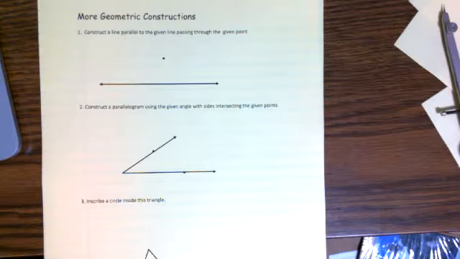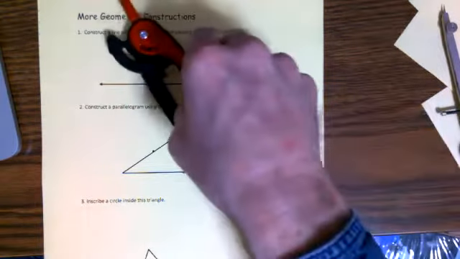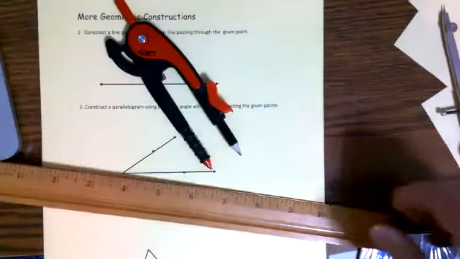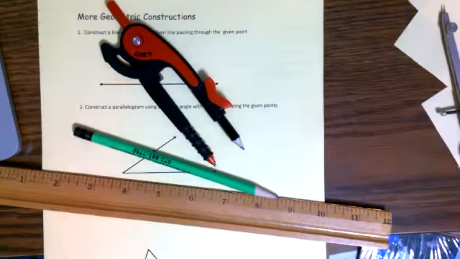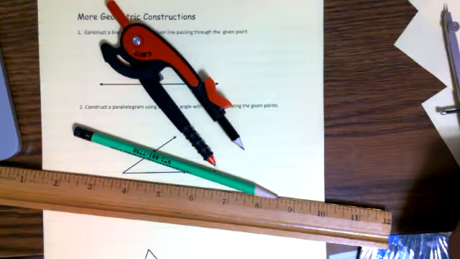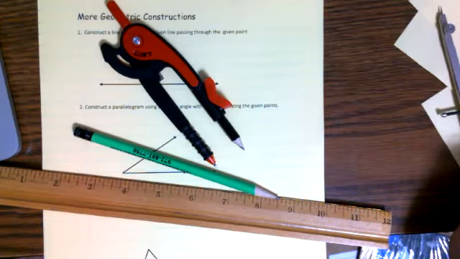In this video, I'm going to show you a few more constructions that you can create using a compass, a ruler, and a pencil. This is the second of my videos on this topic. I started with some very basic constructions in the other video, and I have three more that I'd like to show you today. I'm actually in this video going to invest in a slightly nicer compass.